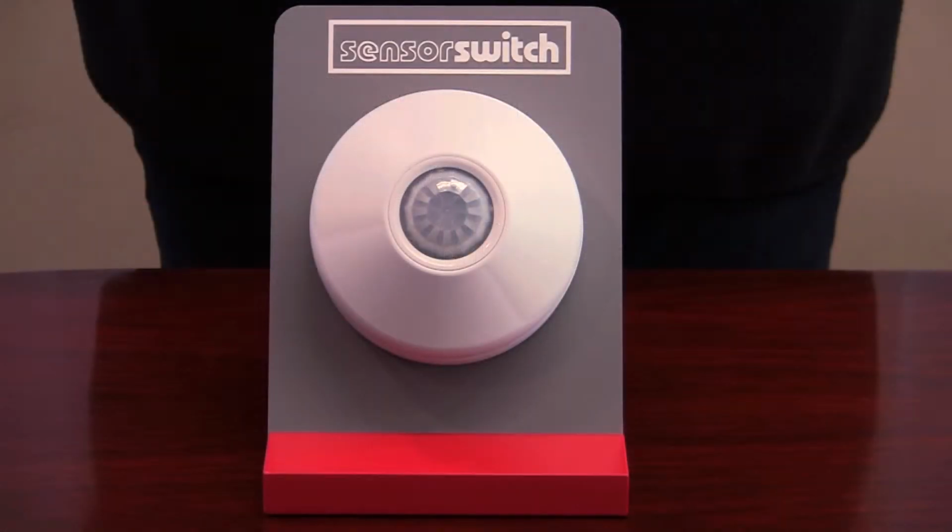This video discusses and demonstrates the heartbeat setting on the RDT wireless sensor. The heartbeat setting represents how often the sensor will transmit status information to the switch. The factory default setting is 5 minutes.